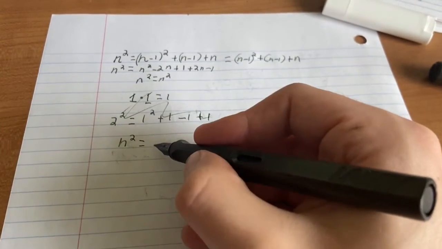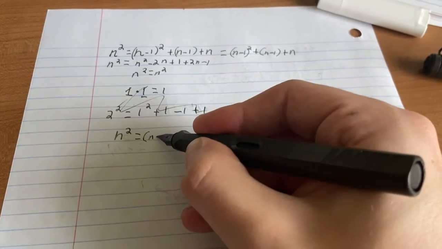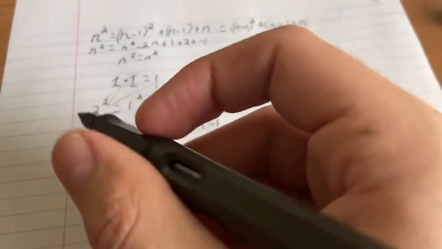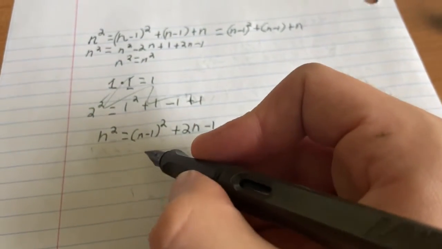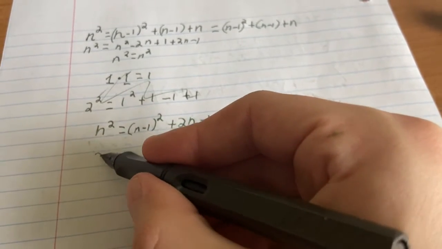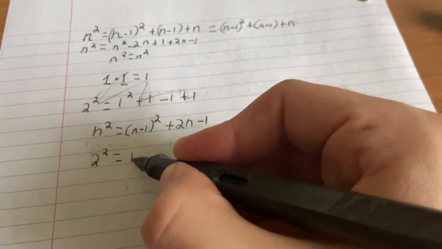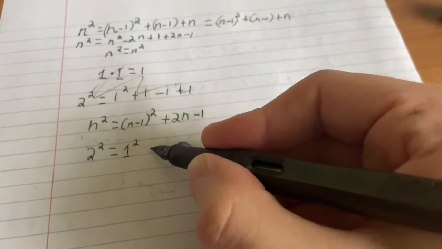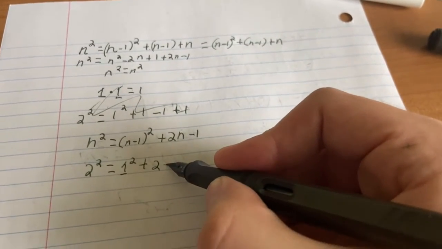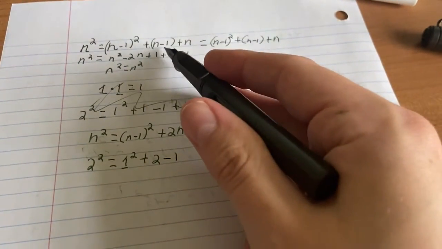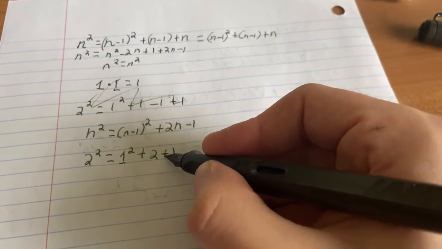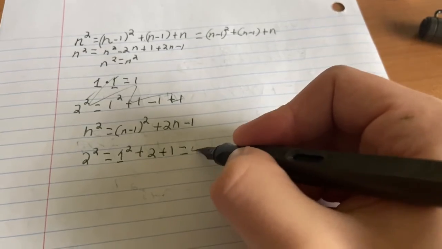n squared equals our last term squared, plus 2n minus 1. So we start with 1. We know 1 squared is 1. So if we want the next term, 2, we get 2 squared equals 1 squared plus our current term, which is 2, minus our last term, which is 1. That's what the n minus 1 is, our last term, and the n is our current term. So with that, we get 4.